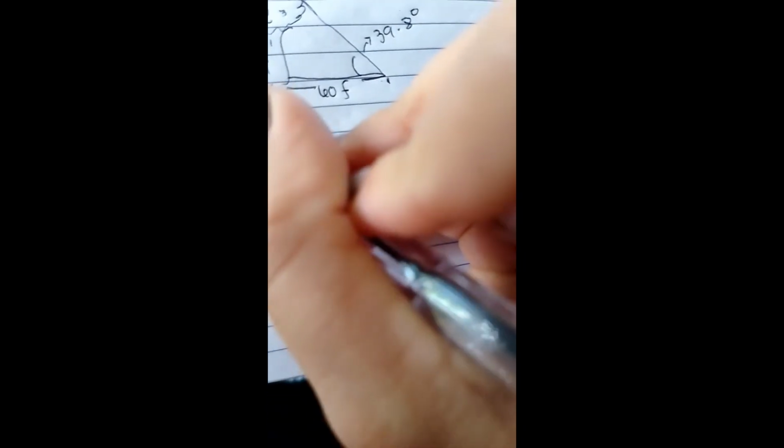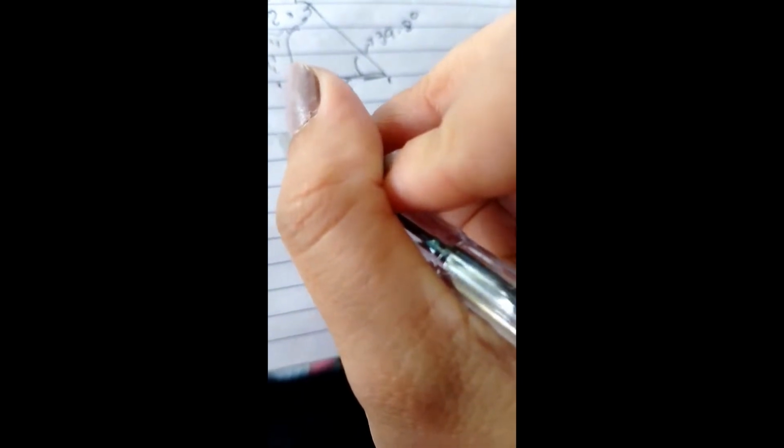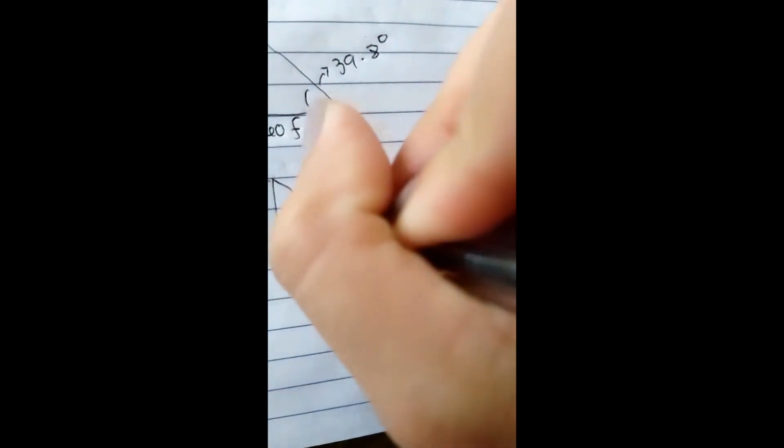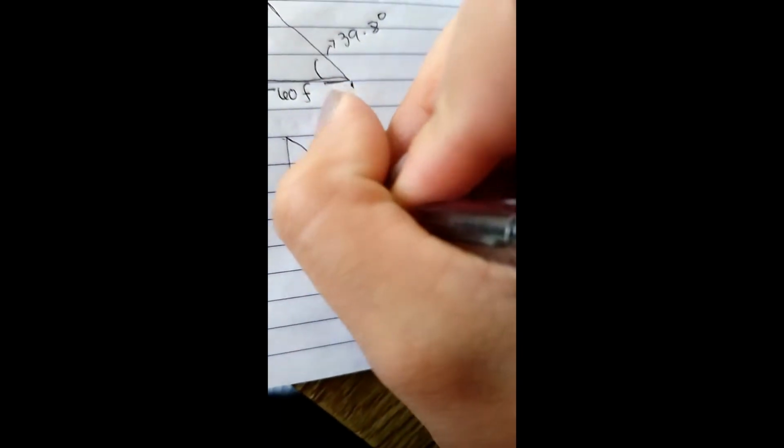Now we have our triangle here. This is the right triangle. We have here a given of 39.8 degrees and 60 feet.